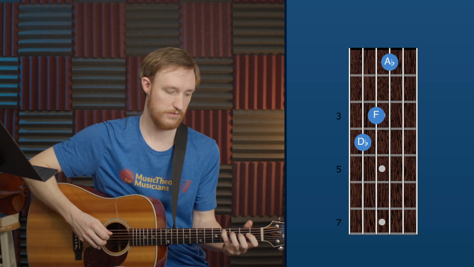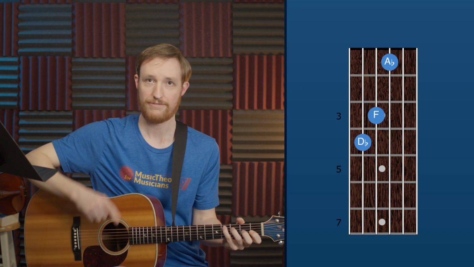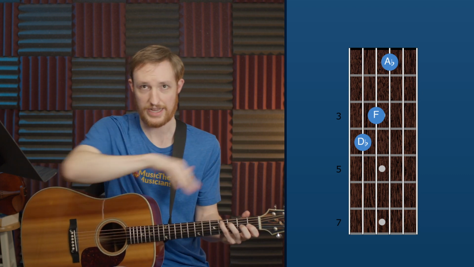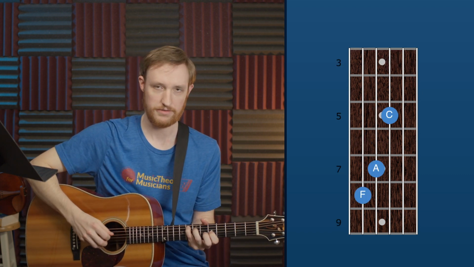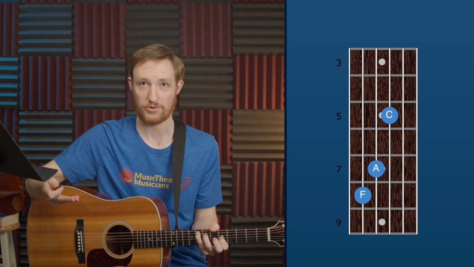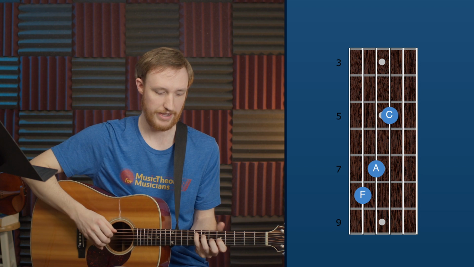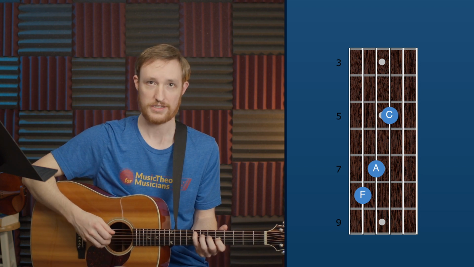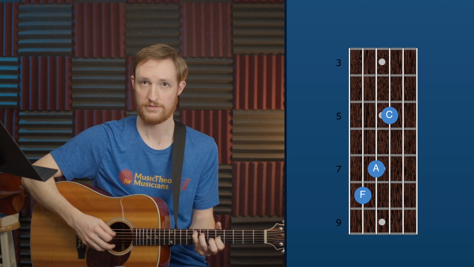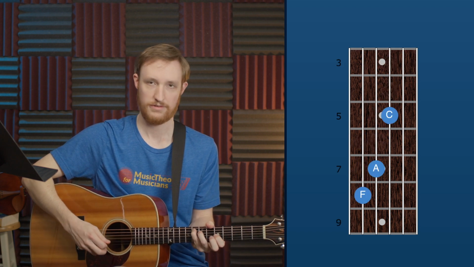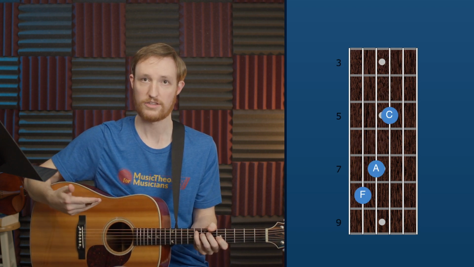So this D flat major chord that we just talked about, if I take this and I just keep my fingers in the same relative positions and slide it somewhere else on the neck, we still have a major chord. We just have to find whatever the root note of that major chord is to identify it. In this particular case, it's an F. But it's the same particular fingering. All I'm doing is just moving this chord around.